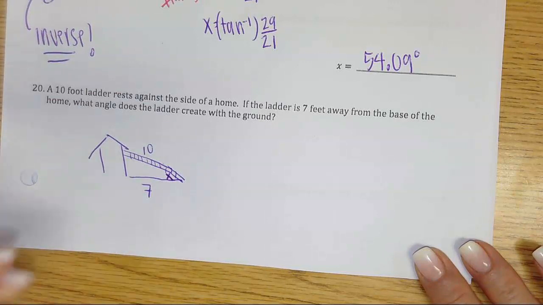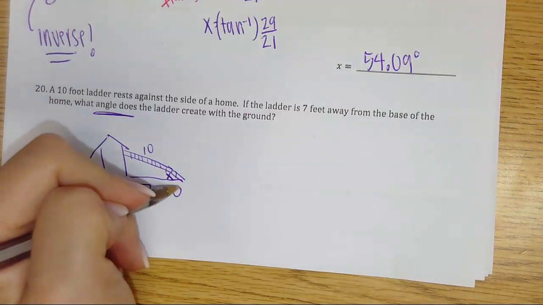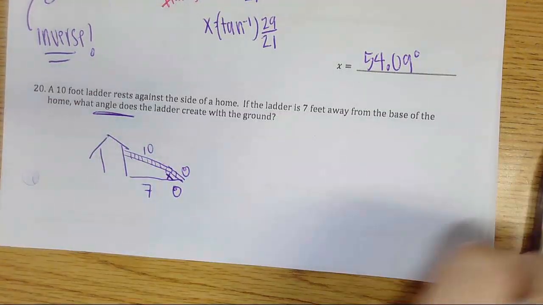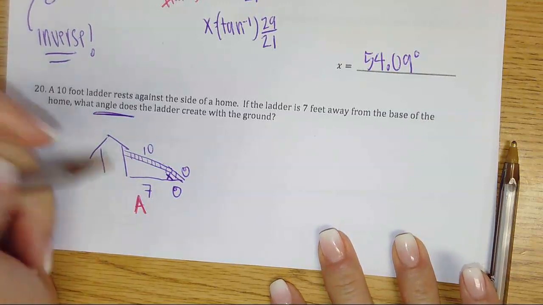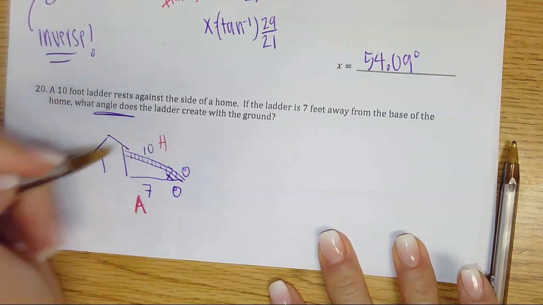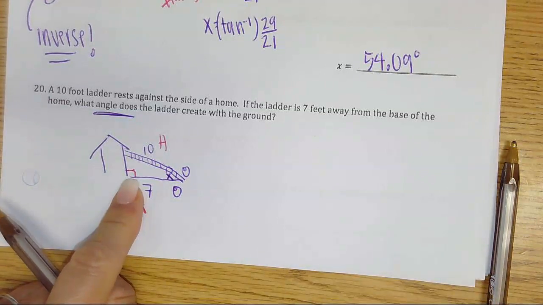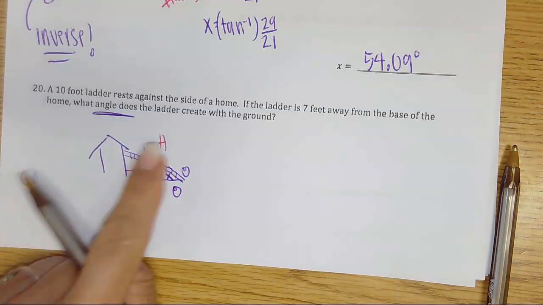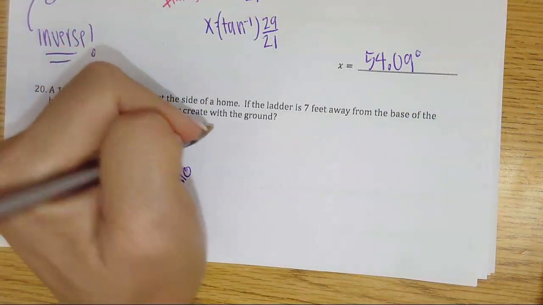Trying to figure out an angle, that means we're going to use inverse. So I'm going to put my googly eyes here, and I'm going to identify this as my adjacent, and this would be my hypotenuse, right? Because the right angle is right here where the ground and the house meet. Okay, so an A and an H is cosine.